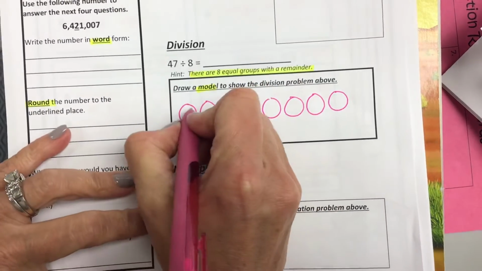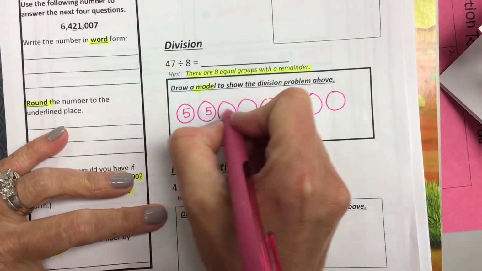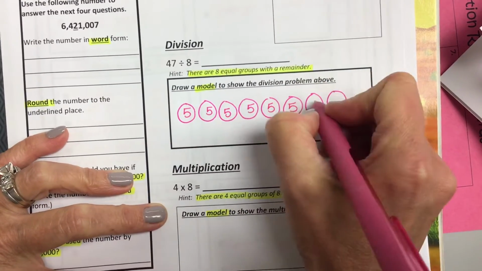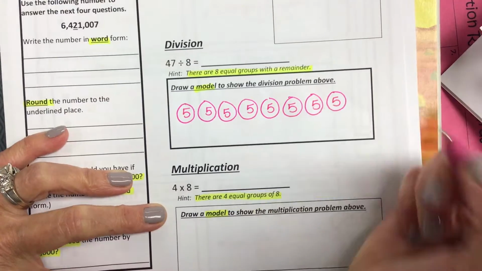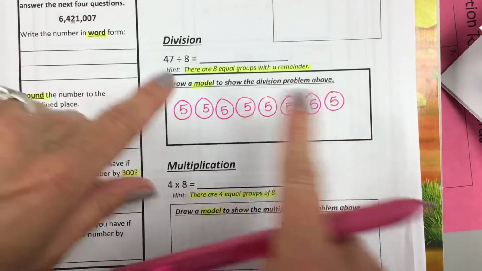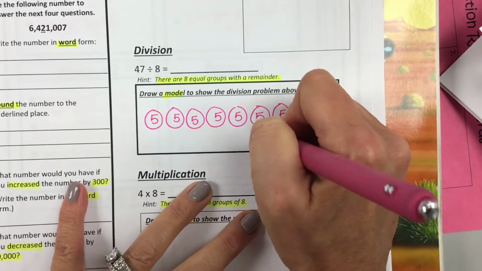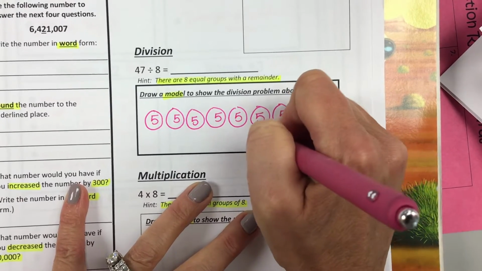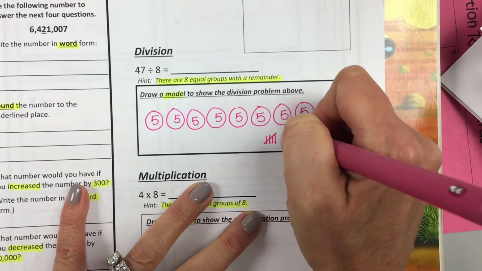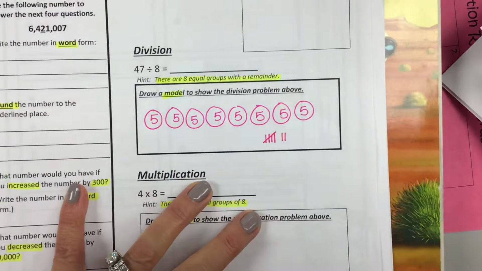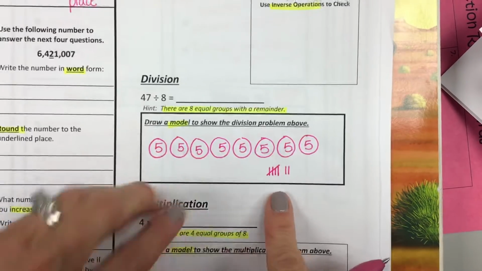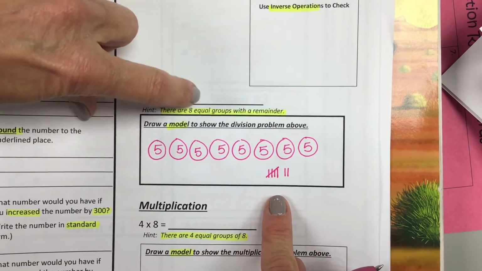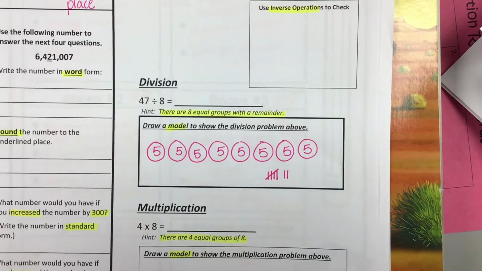That means that there's 5 in each group. And so my remainder, 8 times 5 is 40, 41, 42, 43, 44, 45, 46, 47. My remainder is 7. Don't forget to put your quotient with your remainder on the line.